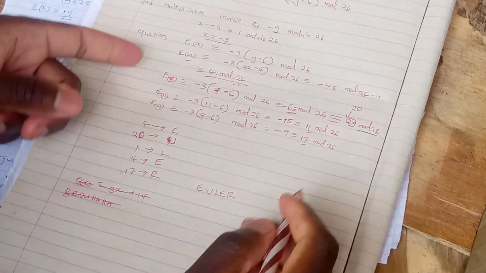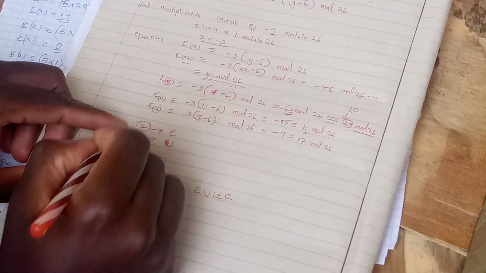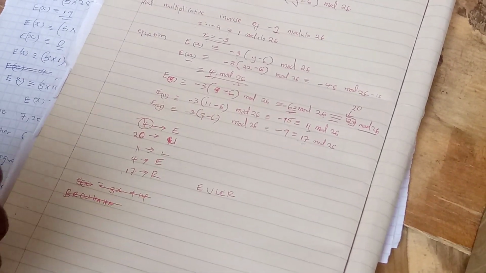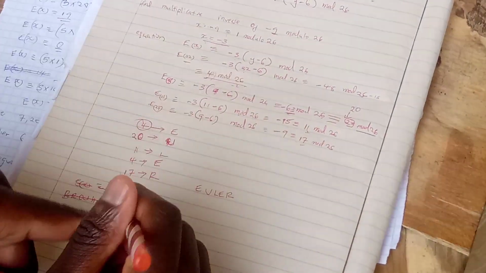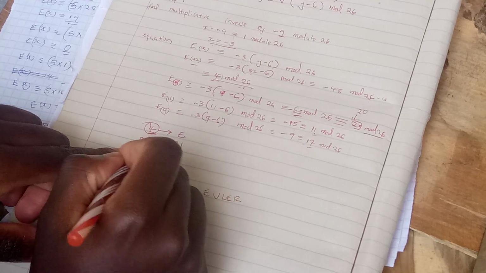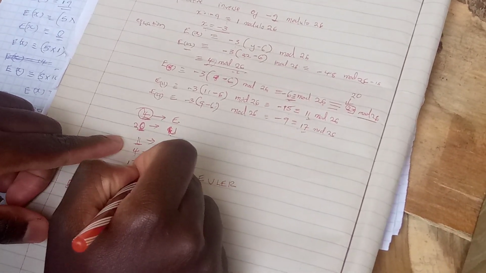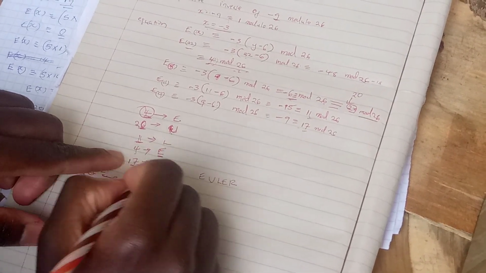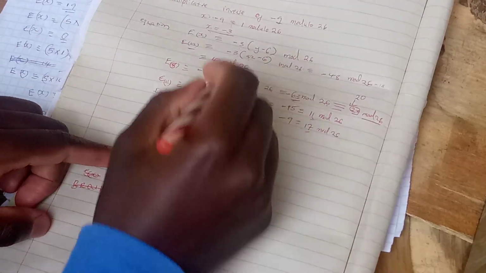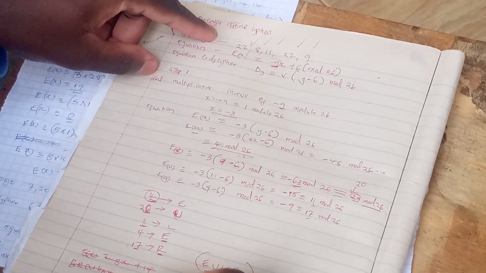So after decryption, from the numbers that we allocated to every letter, we find that E is allocated 4, U is allocated 20, L is allocated 11, 4 is allocated E still, and then 17 is for R. So after decrypting this message, we find that the message becomes Euler.